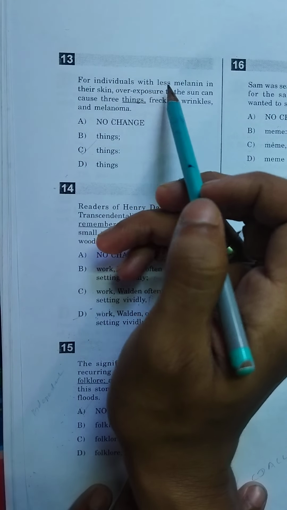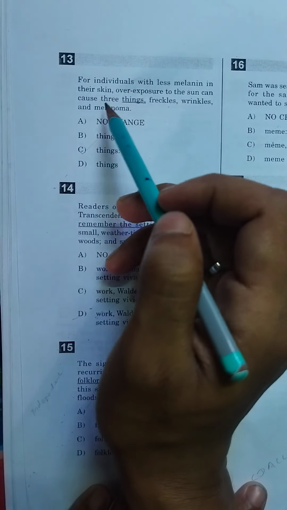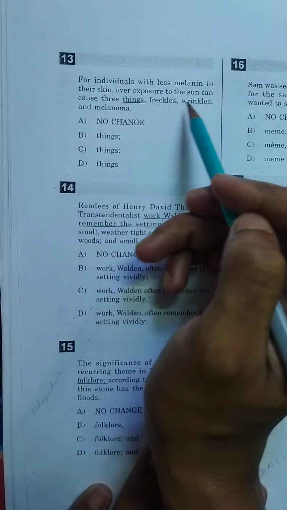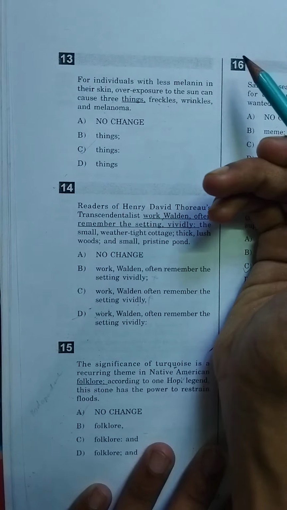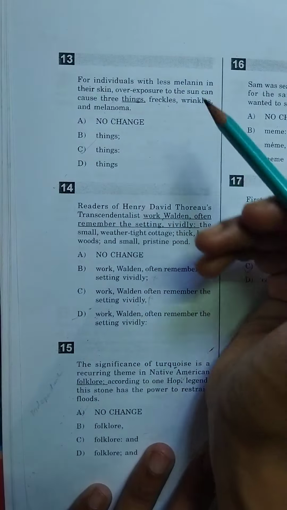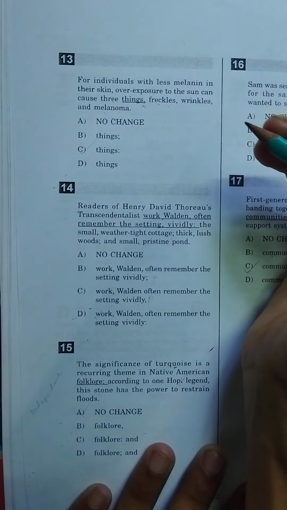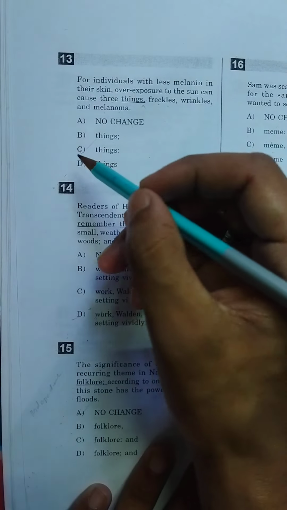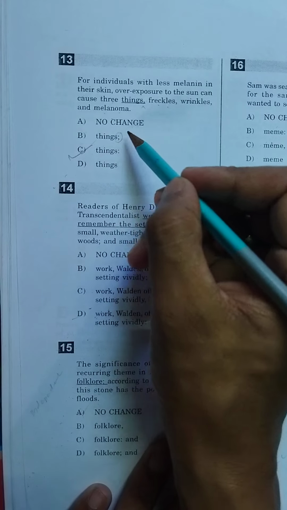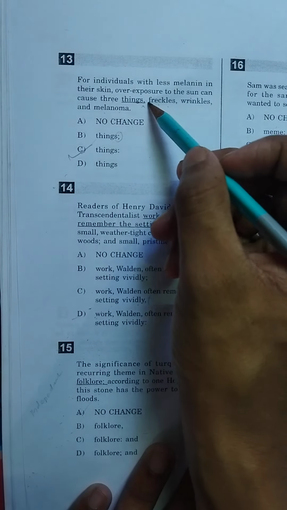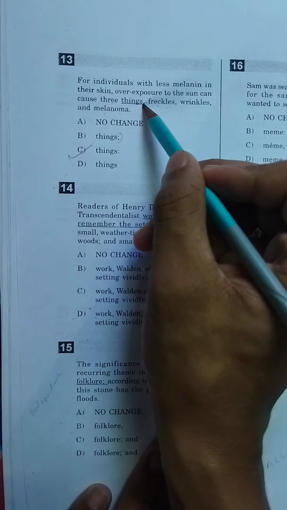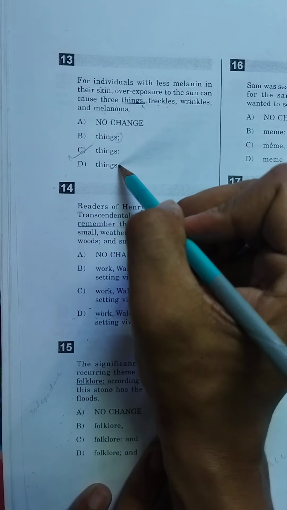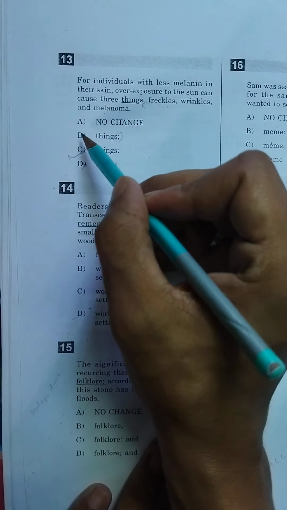For individuals with less melanin in their skin, overexposure to the sun can cause three things: freckles, wrinkles, and melanoma. That is the explanation. What are the results of exposure to the sun? So there is a stress, and we all know that while giving an explanation, giving the reasons or result of anything, we have to use the semicolon. So Charlie is the right answer. We can't use a semicolon there because there is no independent clause after that sentence, so that is wrong. We can't use a comma, that is a comma splice error. And actually there is a stress, so we have to use punctuation. We can't leave it without any punctuation, so delta is wrong, bravo is wrong, alpha is wrong.